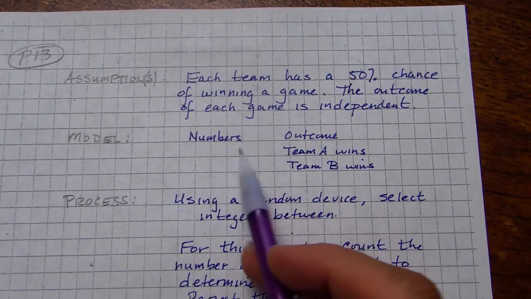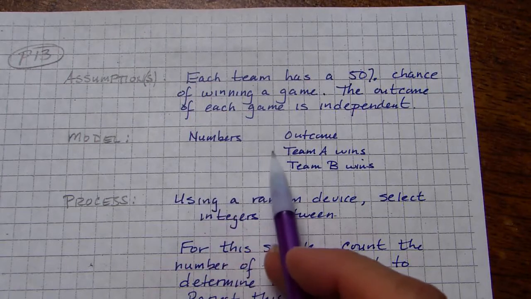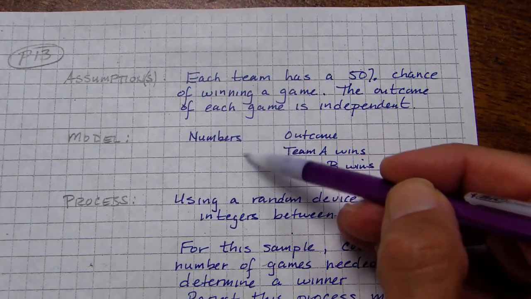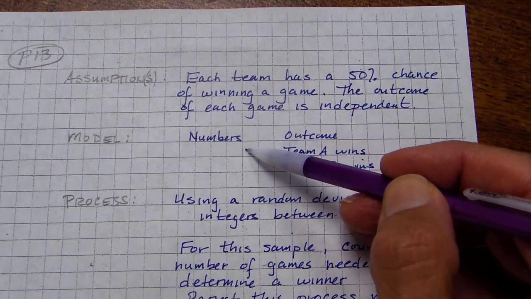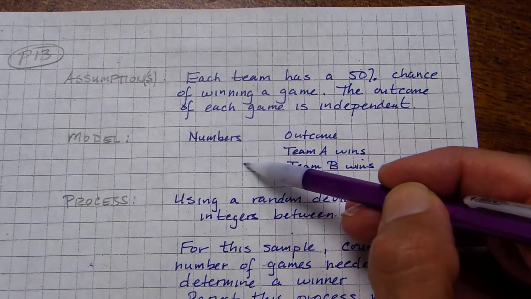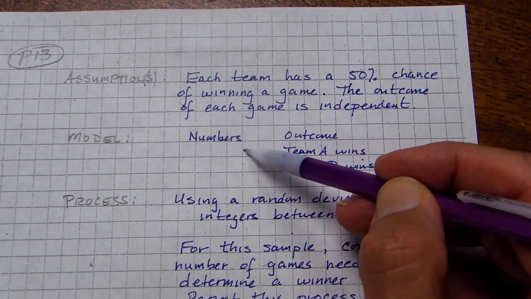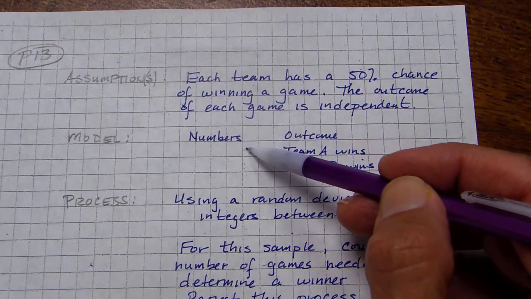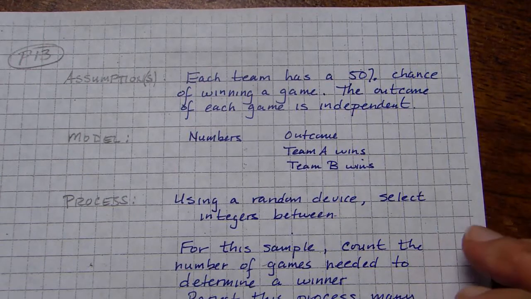So what remains for you is you're going to want to pick some numbers that represent Team A and some numbers that represent Team B, and you'll want these to be 50-50. So maybe you use something like 0 through 4 for Team A and 5 through 9 for Team B, or perhaps 1 through 5 for Team A and 6 through 9 and 0 for Team B. Maybe the even digits for Team A and the odd digits for Team B, whatever works out to be 50-50.